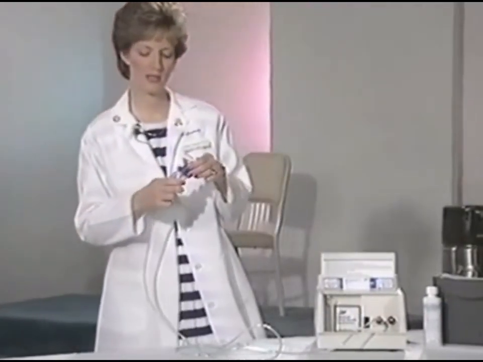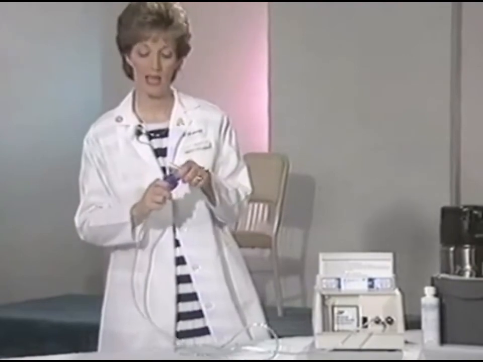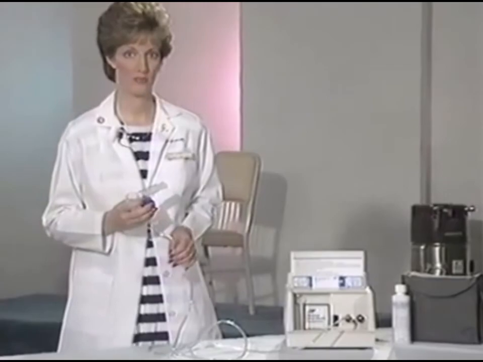When you're finished, take apart the mouthpiece, and at least once a day, be certain to clean it thoroughly. At least weekly, it should be cleaned with an agent that your home care company will suggest to you.